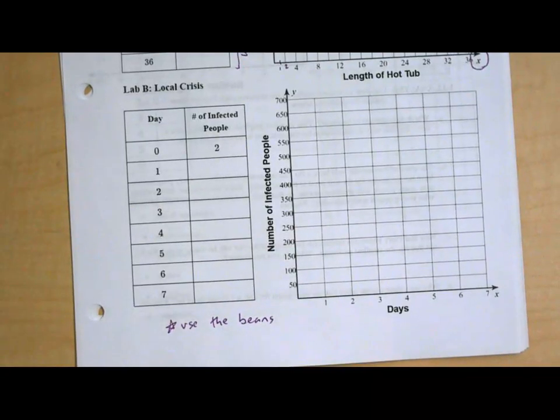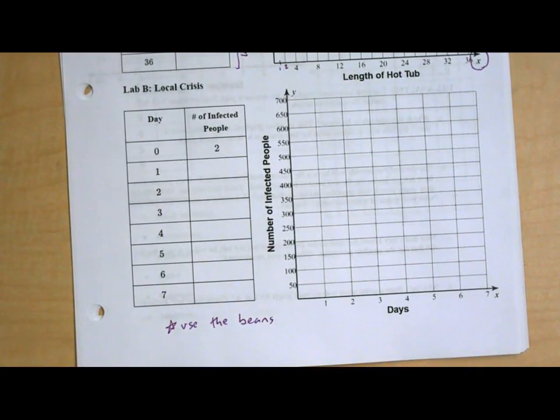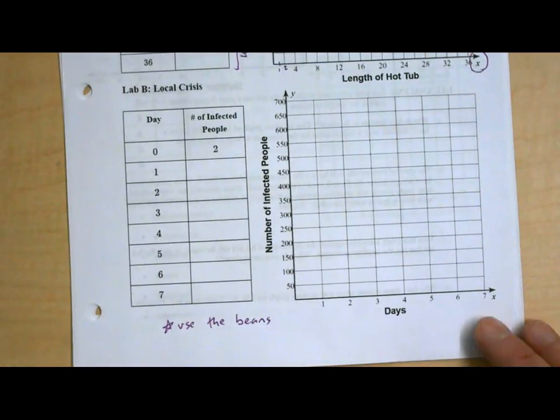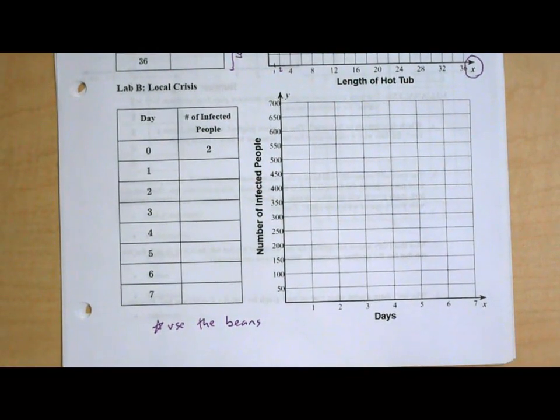When you get this lab, you're going to get a tray full of beans, and those beans are going to be used to represent people. I don't know, I picked beans because I had a whole bunch of beans sitting around. We could have used anything. Lab B is going to be about a local health crisis where people are sick, and each day some people get some more people sick, and over time more and more people become sick.